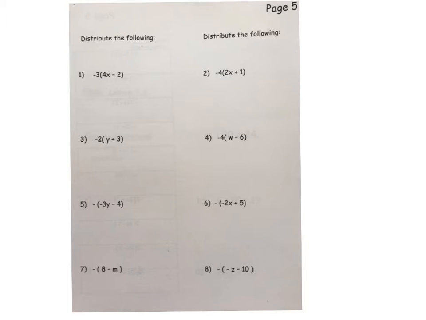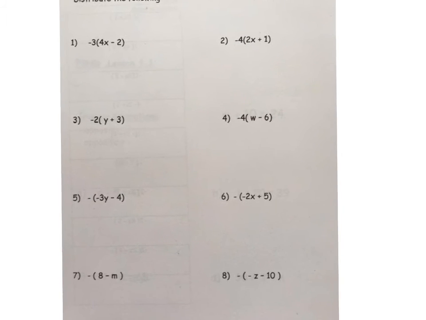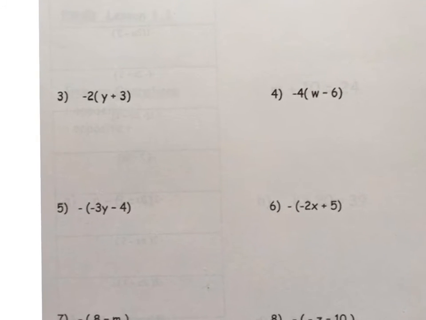Welcome to page 5 of packet number 3. On this page, we're going to practice using the distributive property. Let's take a closer look at a few problems. Let's start with problem number 3.